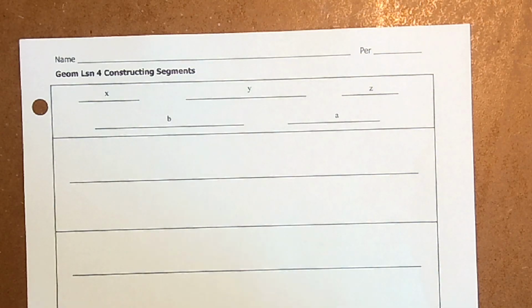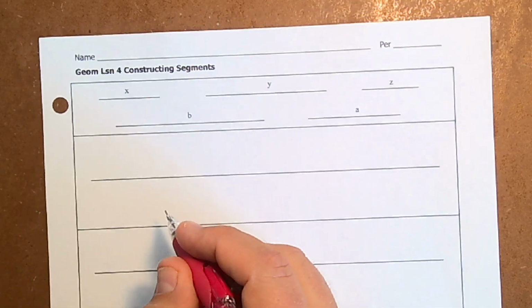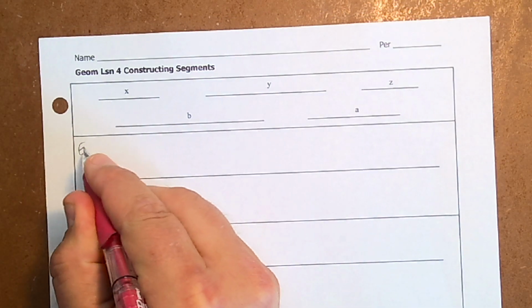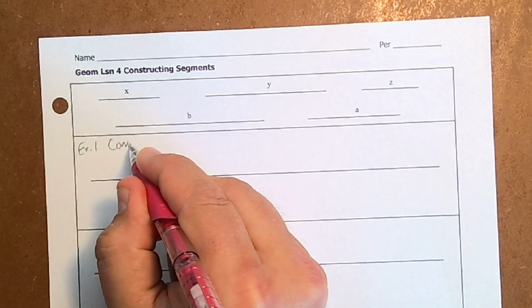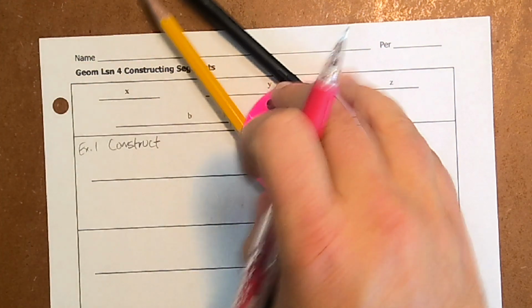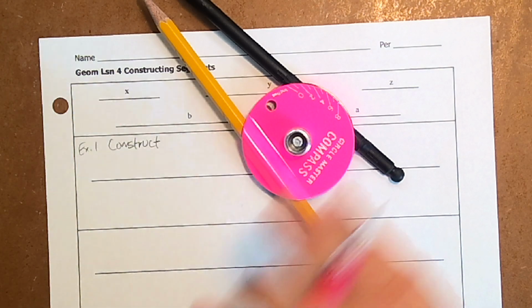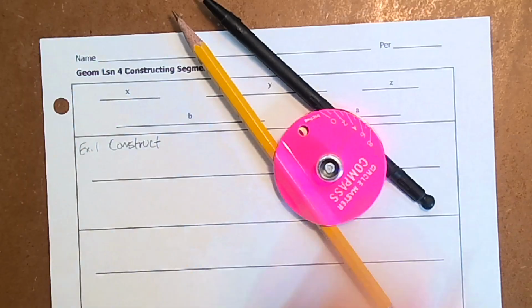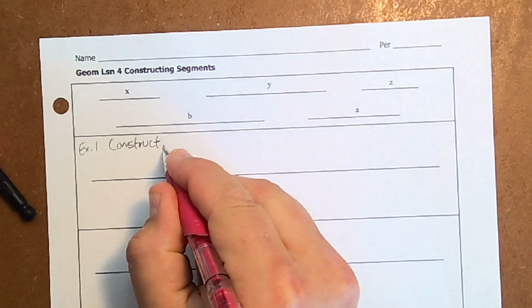Well, we'll just start labeling this. We'll talk as we go along here. So, all right. So this is going to be example 1. And here for example 1, we are going to construct. And when I say construct, that means we're using this tool. This is your construction tool. There's a difference between constructing, drawing, and sketching as we move along. We'll talk about those differences. But constructing is a precision measurement, and this is the tool we use for our precision measurements. All right, so we are going to construct a line segment.